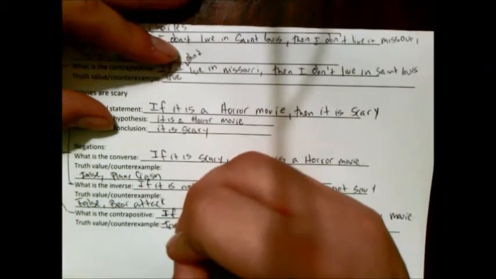Once again, we have the assumption that all horror movies are scary, so under that assumption, if it's not scary, then it's not a horror movie. Obviously, if it's not scary, and all horror movies are scary, then it can't be a horror movie. So we're going to put true.